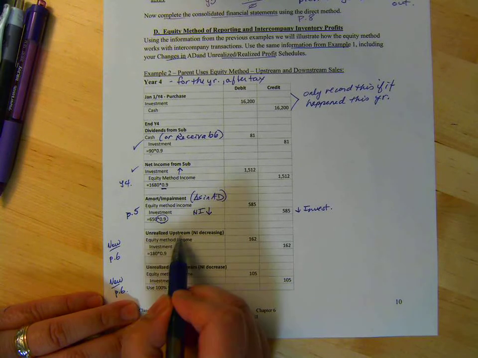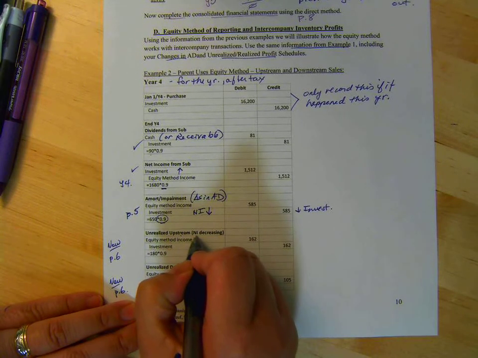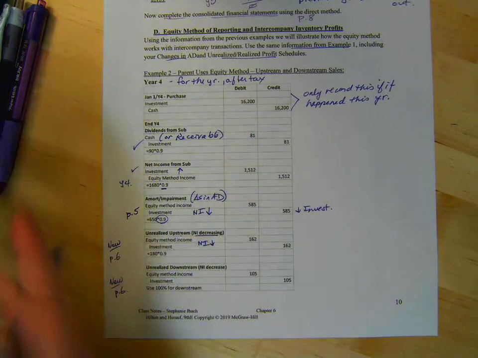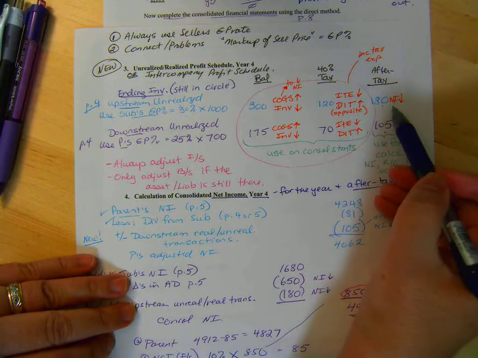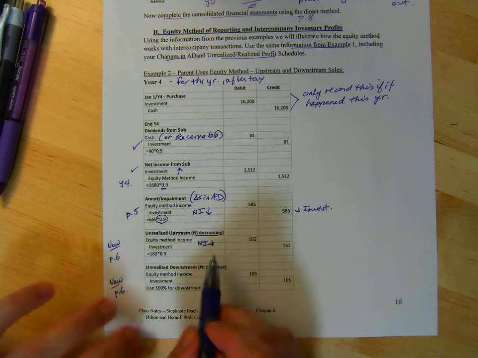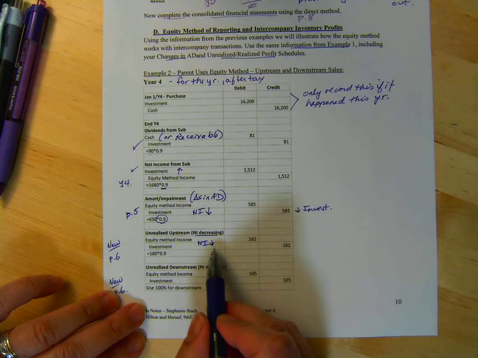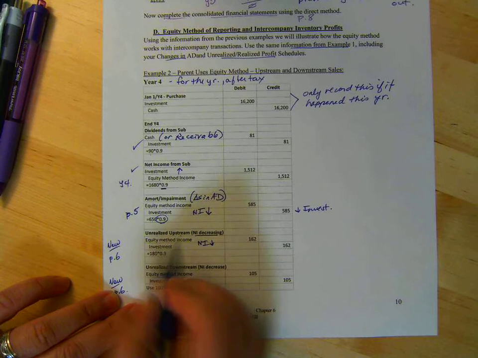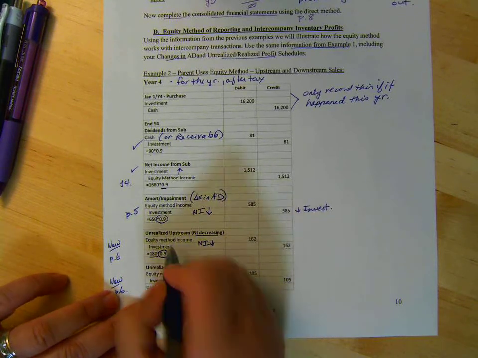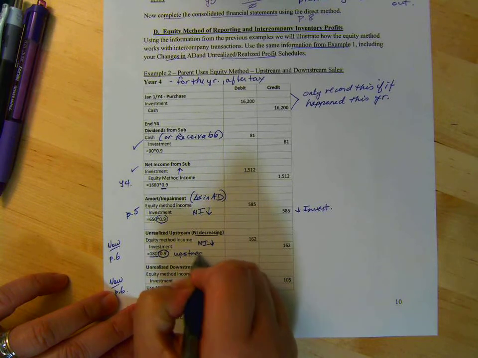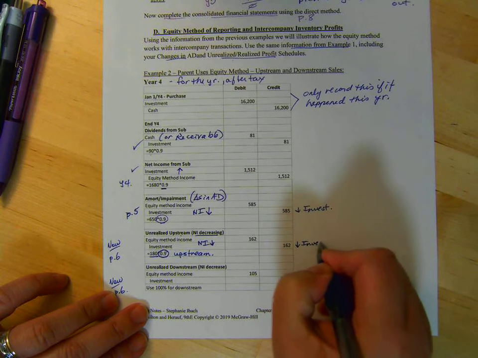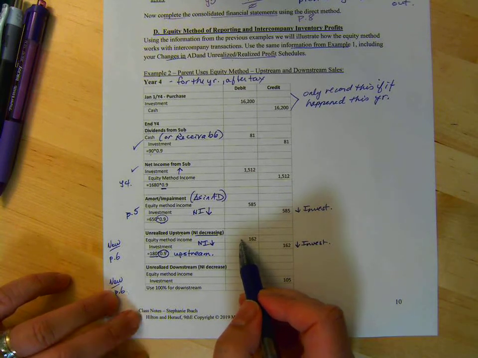So the unrealized upstream net income is decreasing. How do we know? It's unrealized. We have to take off the profit. So that's negative. It's going down, rather. We take 180 times 90% because it's upstream. So our investment goes down, and equity method income is a debit.